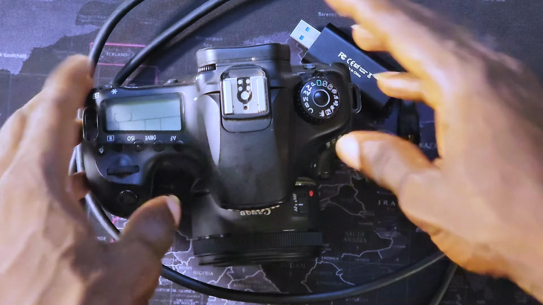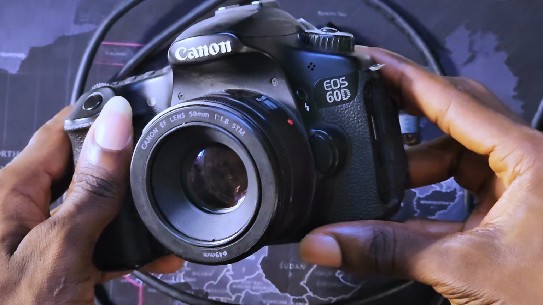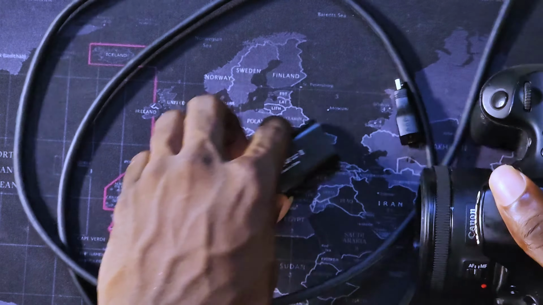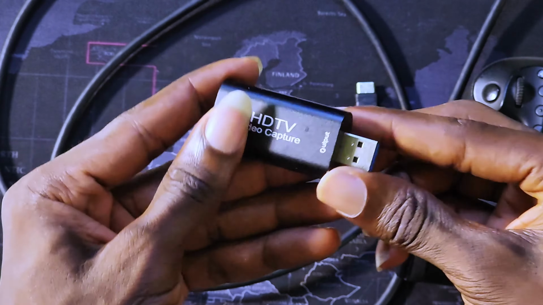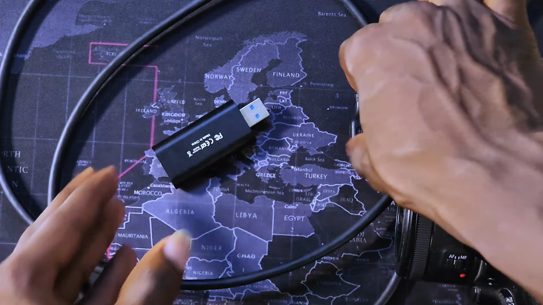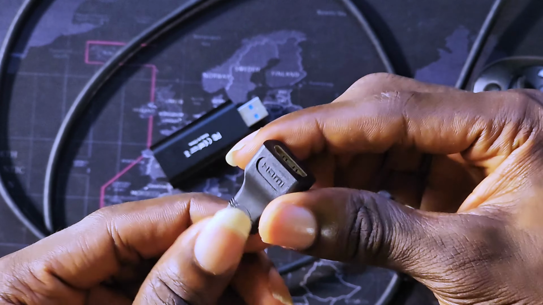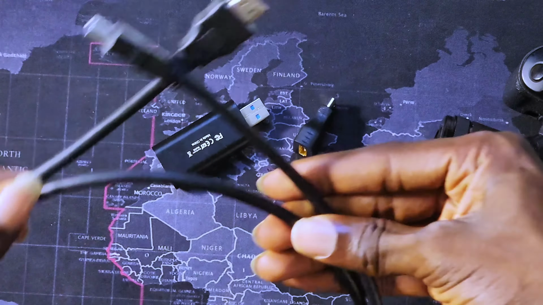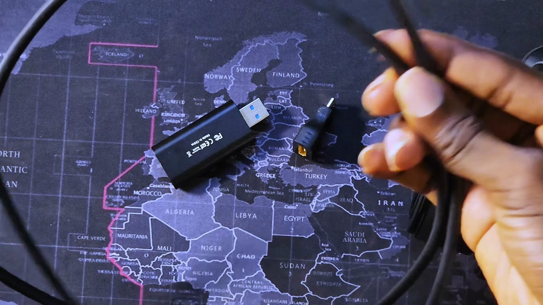That's what will be used to connect your camera to the HD TV. I'm going to show you a video of these things so that you can see for yourself. So right here, I have my camera, which is a Canon EOS 60D, and also the HD TV video capture, and the HDMI mini mount, and my HDMI cable or cord, as you will have it.